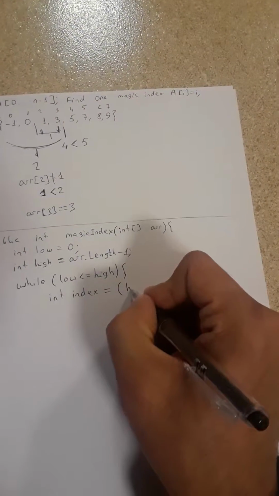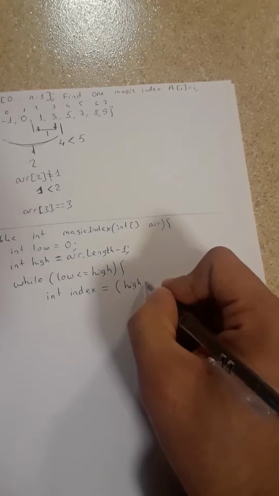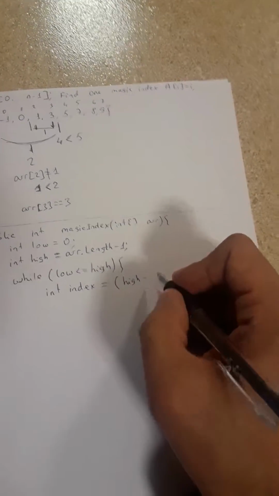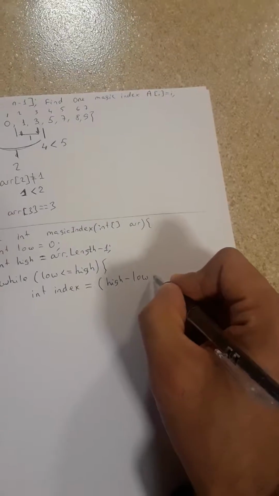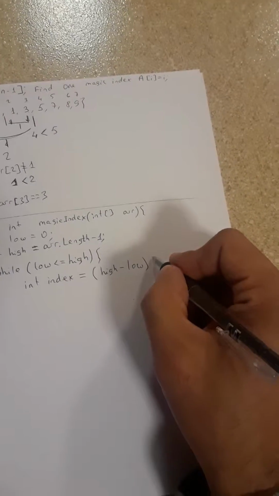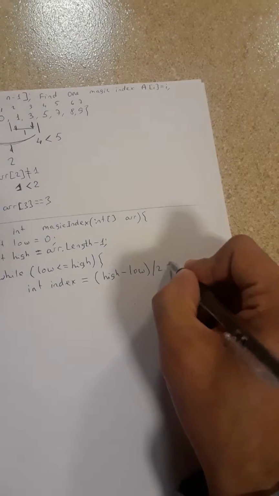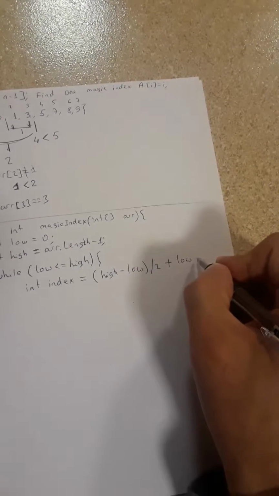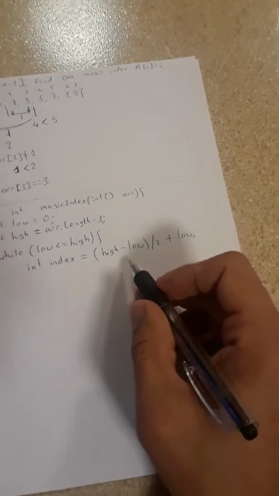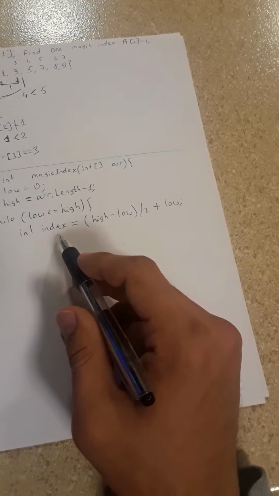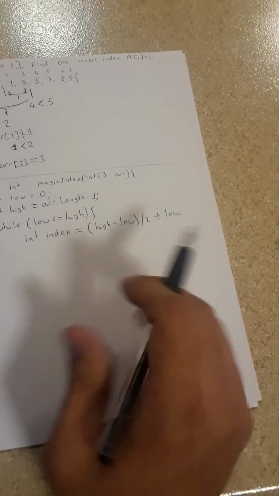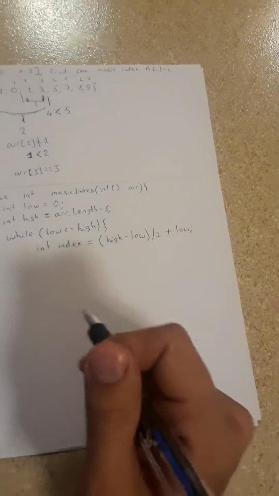Here we'll always take our high variable minus low variable, divided by 2, plus low. It will always give us exactly the middle point of our searching area.